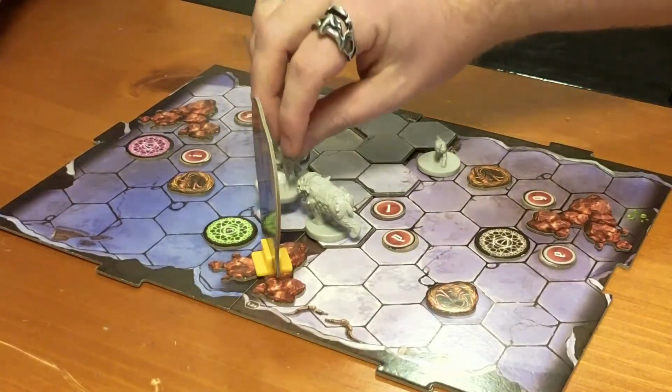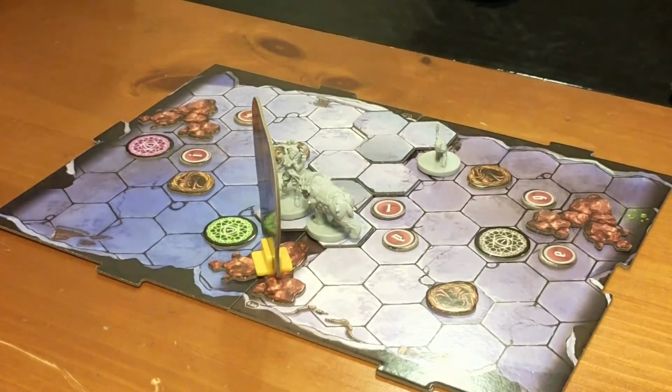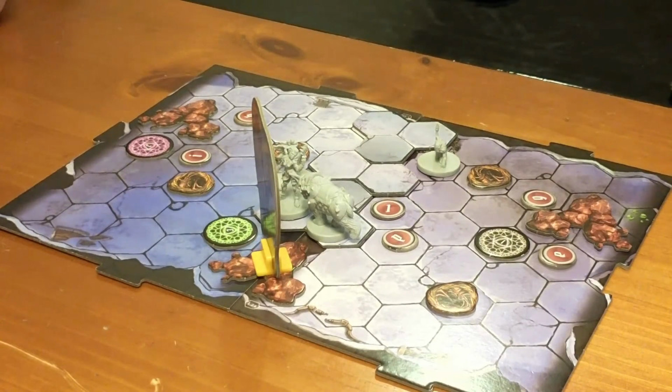This is why I'm not ideal. I move up here and I burn this card to do 9 damage because it's by itself and I'm next to an ally. 10 damage and it's dead. You did 10 damage. Yeah. It had 6 left.